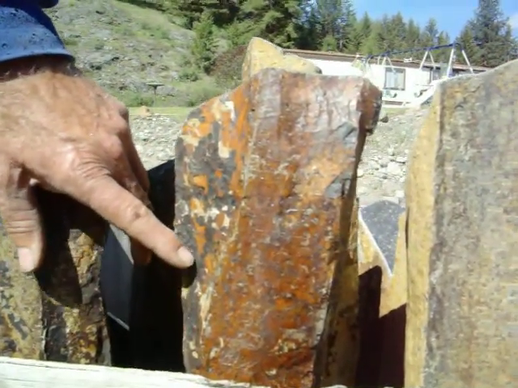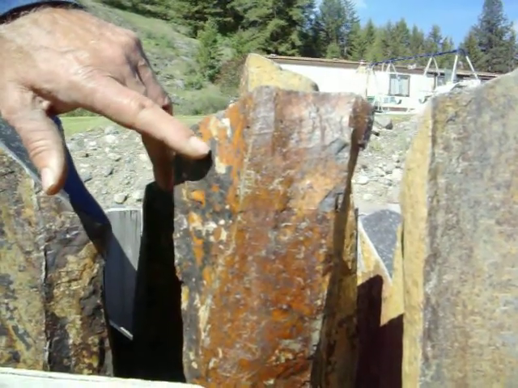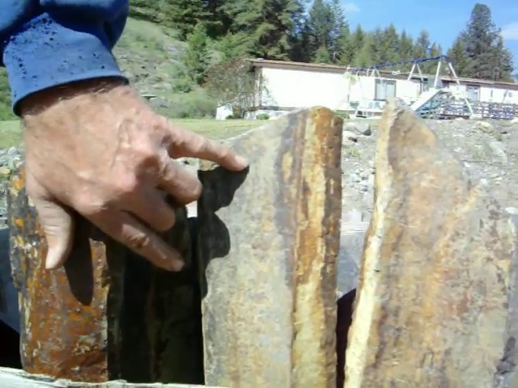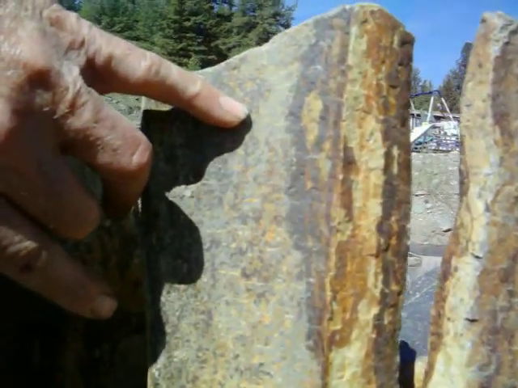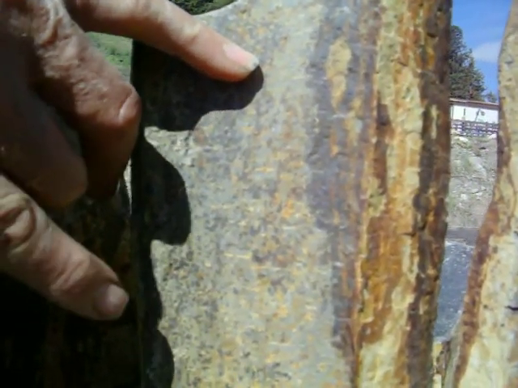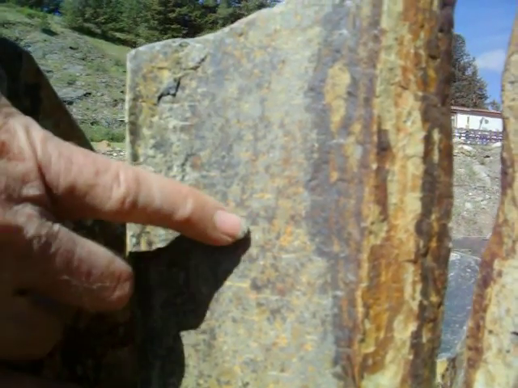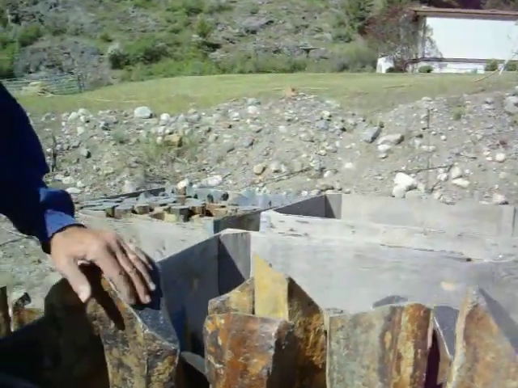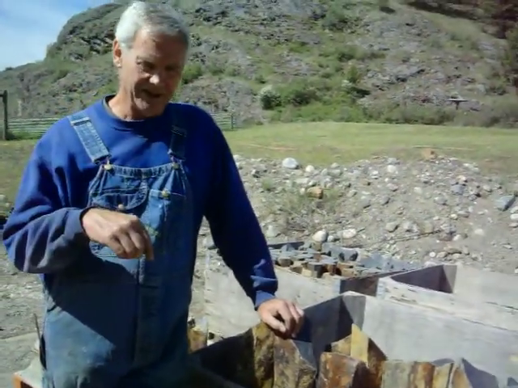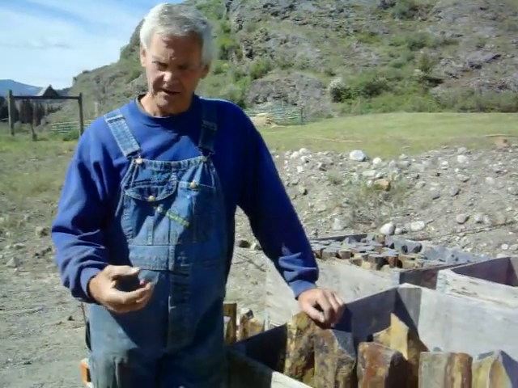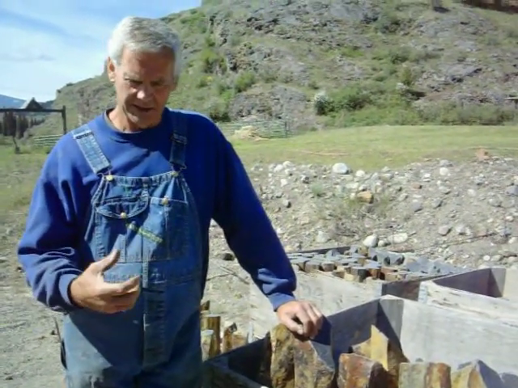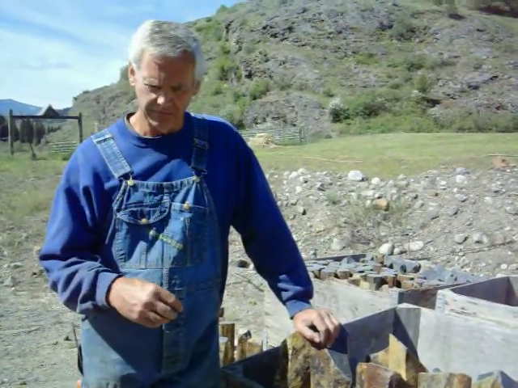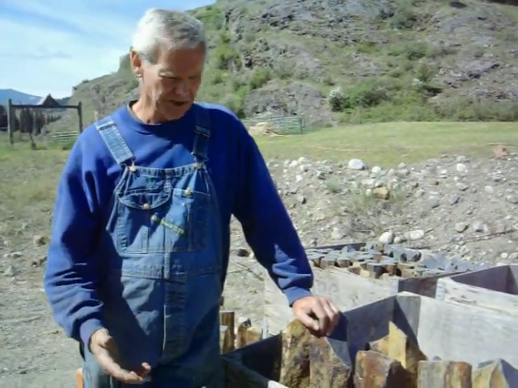You have the coatings of black material, which is a manganese oxide, and then you have what are known as dendrites, and they look like little ferns or something that are on the rock, and they're manganese dendrites, manganese oxide. And once again, it's like iron. It can be ferric or ferrous, and so manganese is the same way. And it has several different forms depending on the valence state of the manganese in the oxide itself.